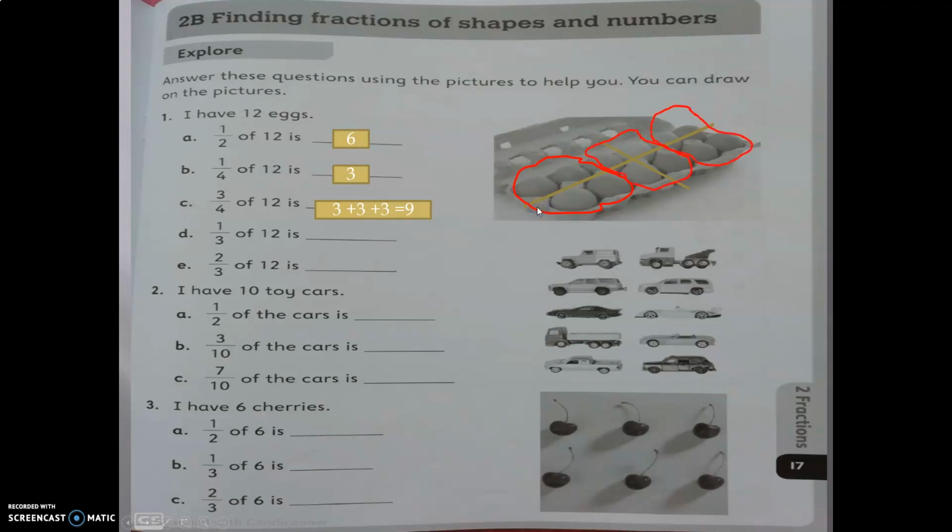Okay, I put the eggs into 3 equal parts. How many eggs in this part? 4. How many eggs in this part? 4. How many eggs in this part? 4. So if I'm asking you about 1 out of 3, or 1 part out of the 3 parts, how many eggs? 4. And also if we divide 12 by 3 equals 4, which means 4 multiplied by 3 gives you 12.